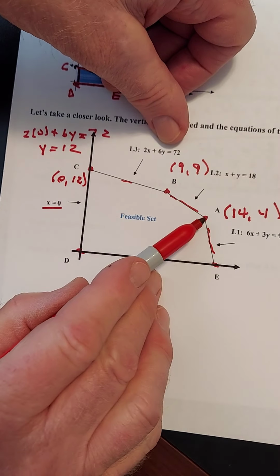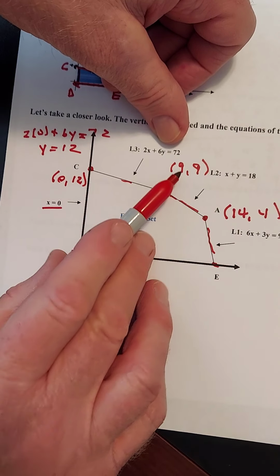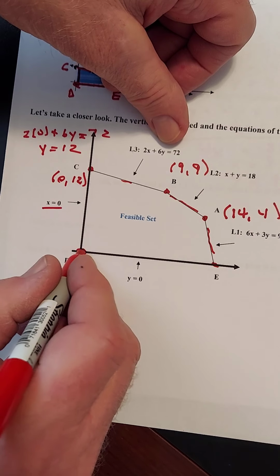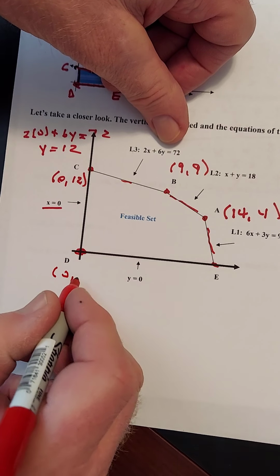So when you work around, we've got this point, it's 14, 4. We've got this was 9, 9. This one's 0, 12. I've got one down here, but you know what that one is. That one's 0, 0.